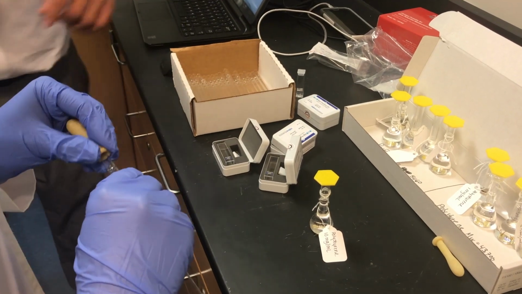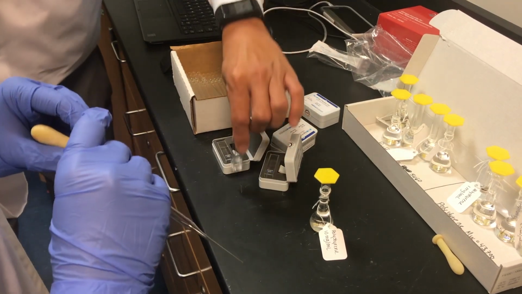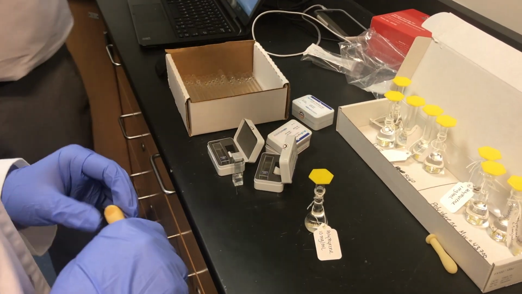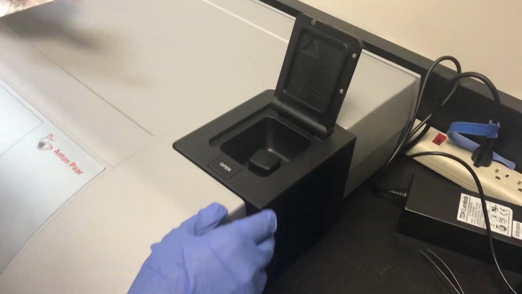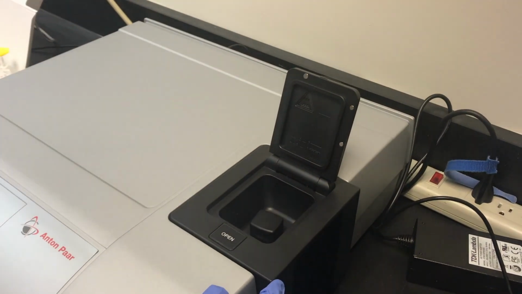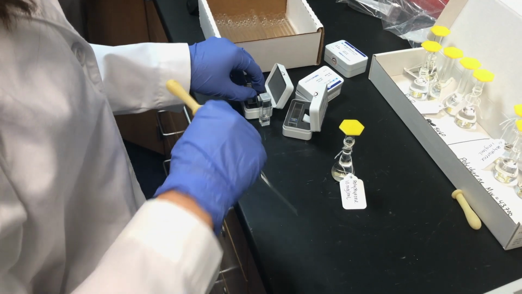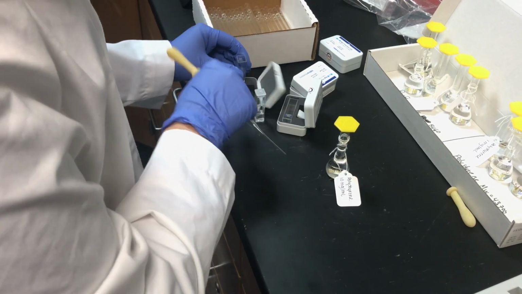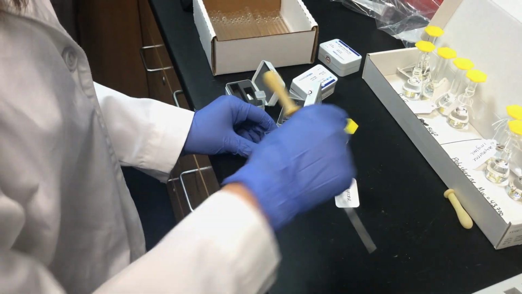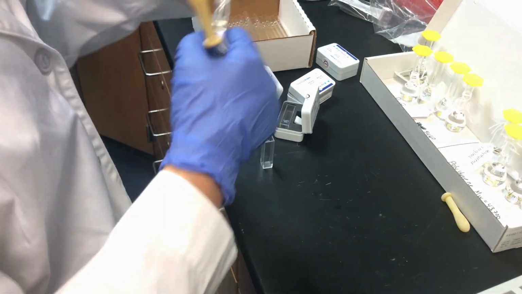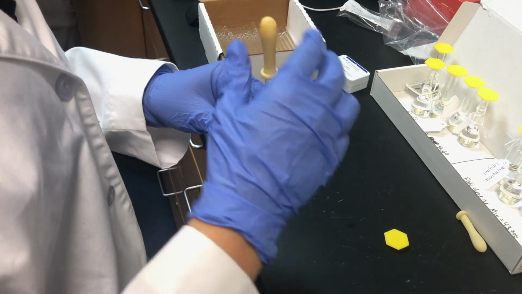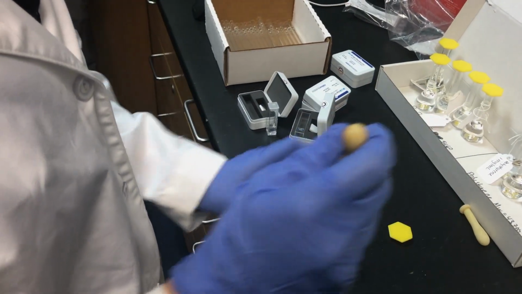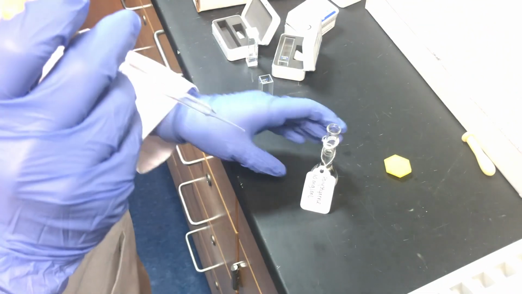1 ml would be about this height, but if you open the lid, you'll see there's a guide here, like minimum and maximum volume, so you can compare it. Okay, so we're going to do polystyrene 10 mg per mL.